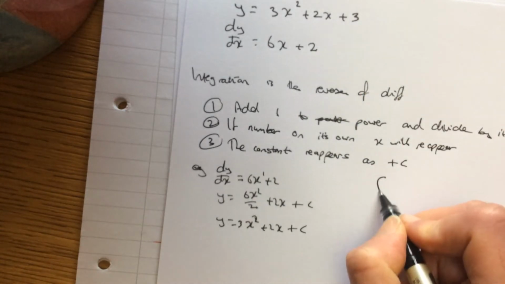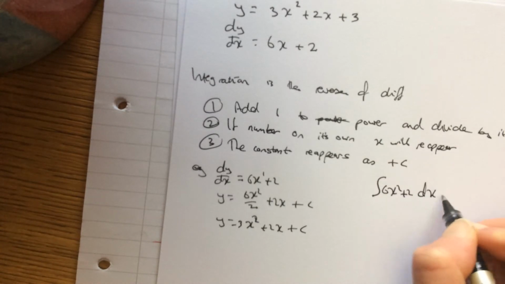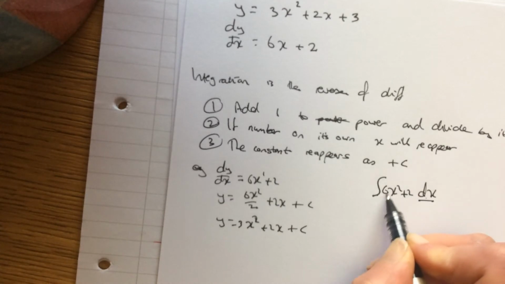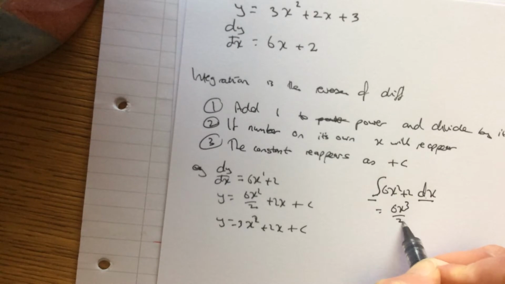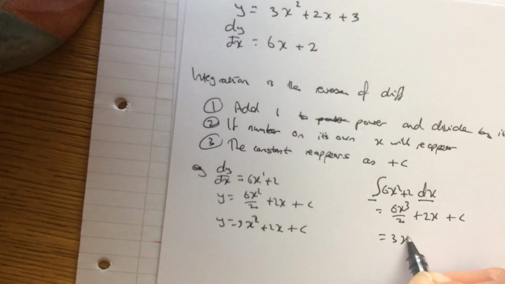Remember, integration can be written like this: integral sign 6x squared add 2 dx. You must have the integral sign, and you must finish it with dx, and everything in between you integrate. So you add 1 to that power, divide by it. x reappears, and don't forget your c. And that's recapping over the basics.